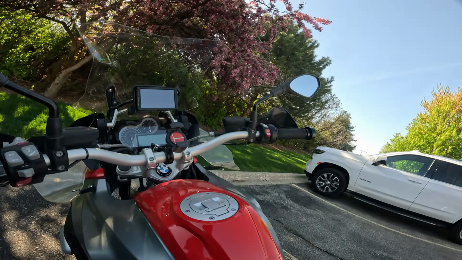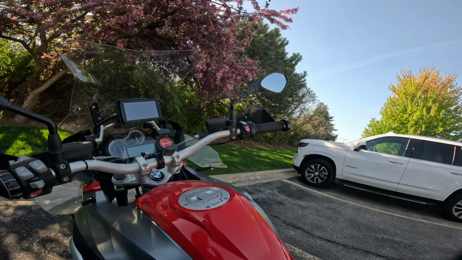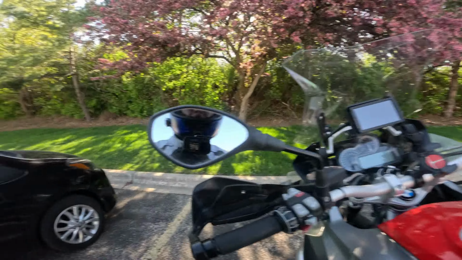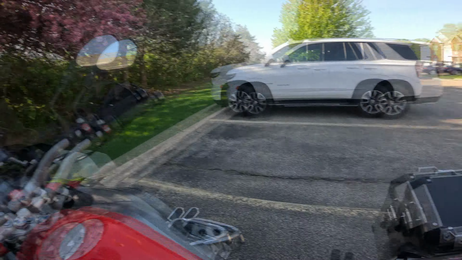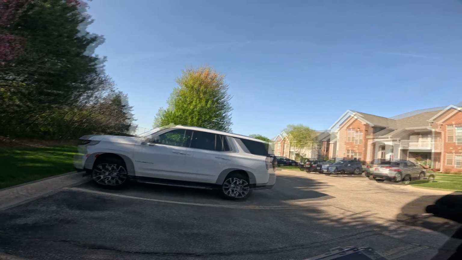So I'm just going to slip this on here. If I can, there we go. Make sure my angle's good. So, yeah, you get kind of this cinematic motion blur with these.